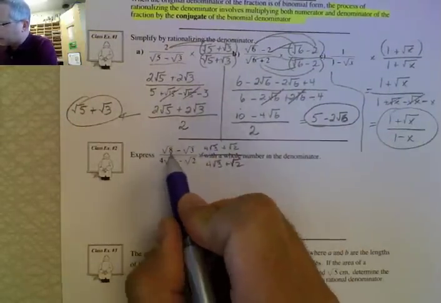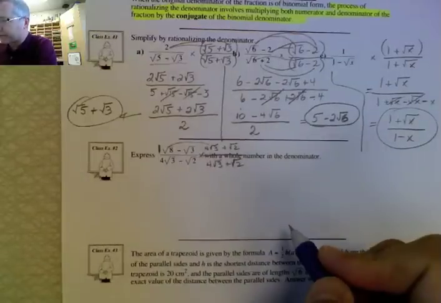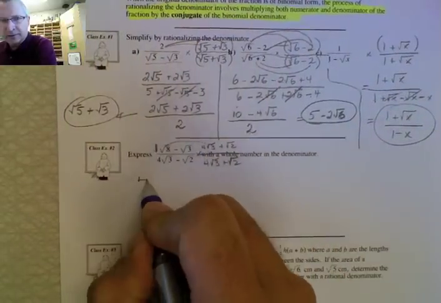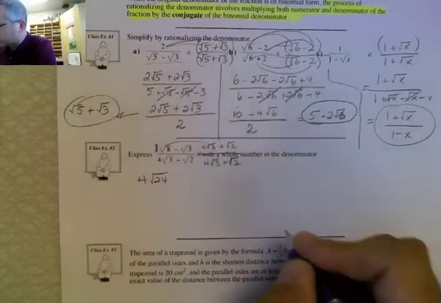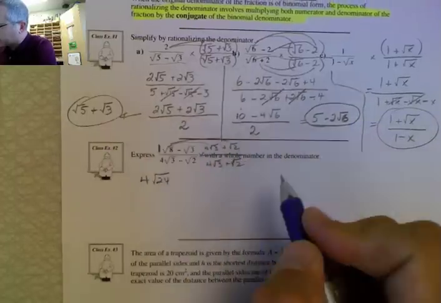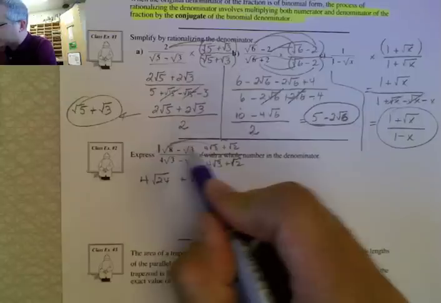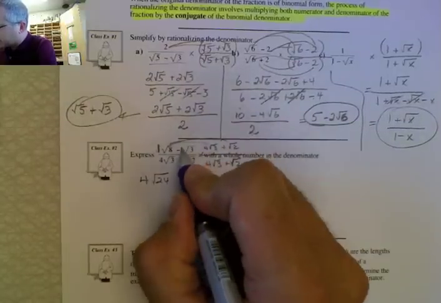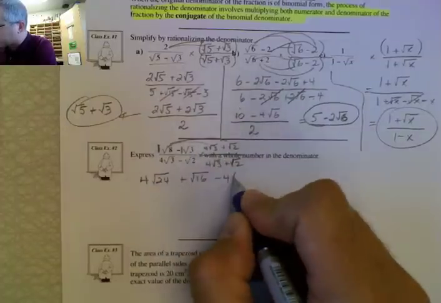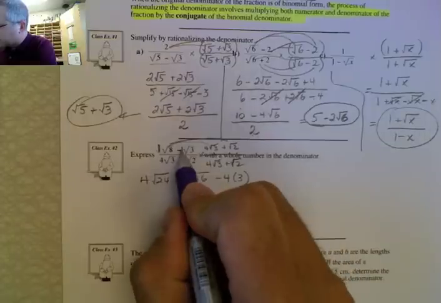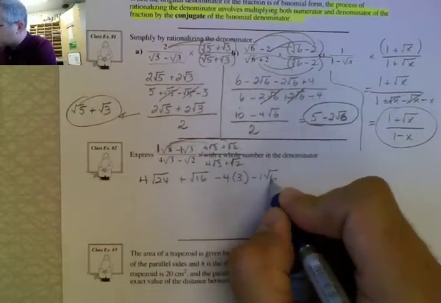So if I start multiplying this out, root 8 times 4 root 3. Now remember, that's a 1 in front. So 1 times 4 is 4. Root 8 times root 3 is root 24. Root 8 times root 2 is just going to give us positive root 16 because 8 times 2 is 16. Negative 1 times 4 is negative 4, and root 3 times root 3 is just 3. Negative 1 times 1 is negative 1, and root 3 times root 2 is root 6.